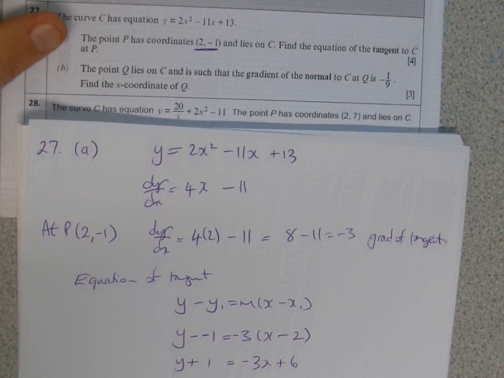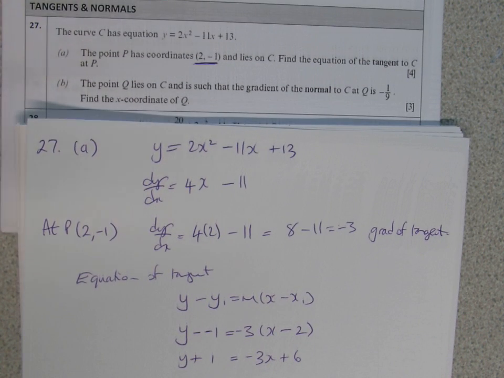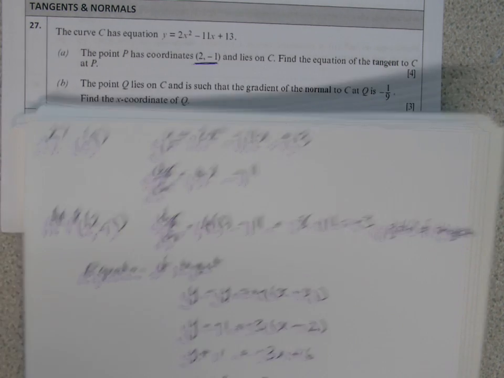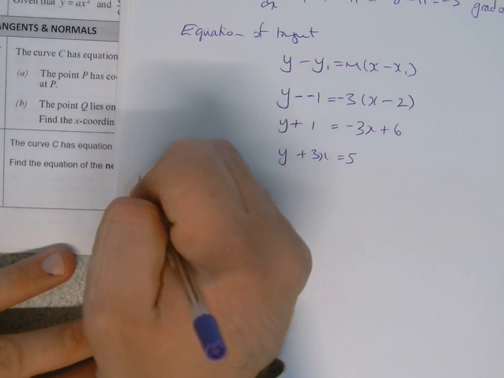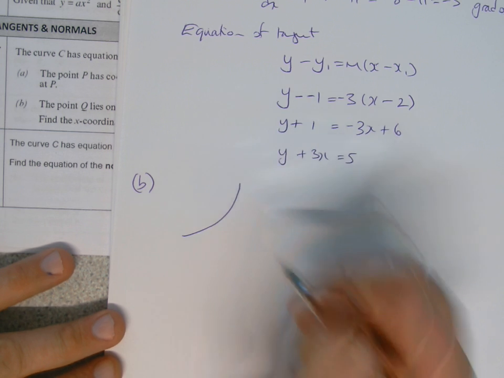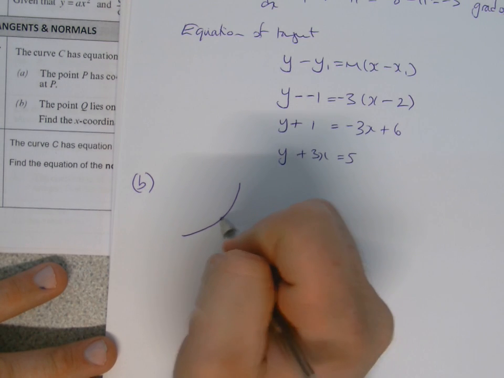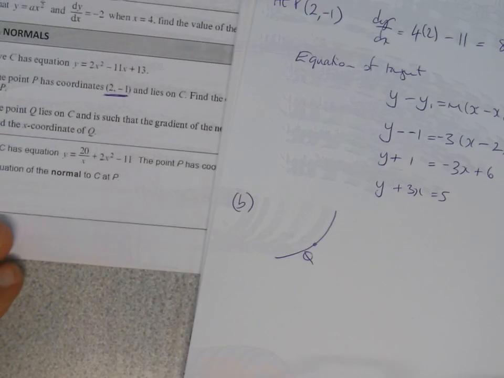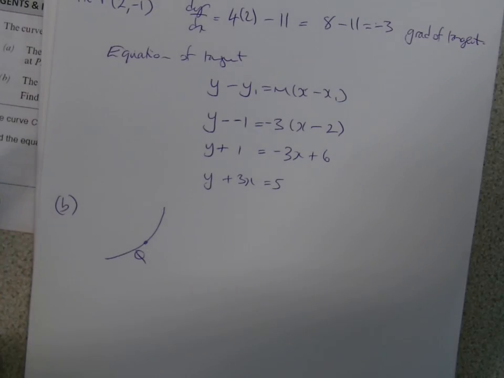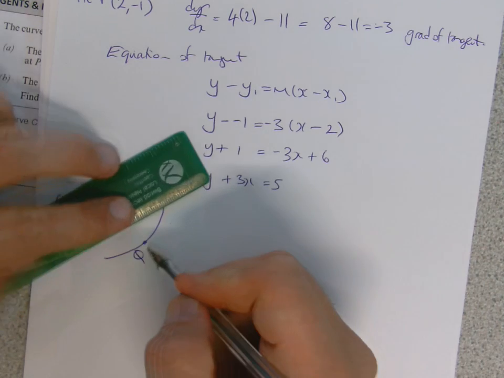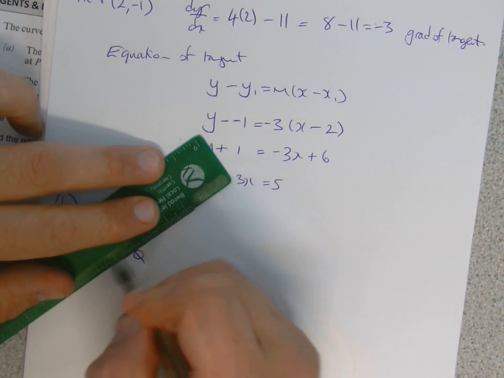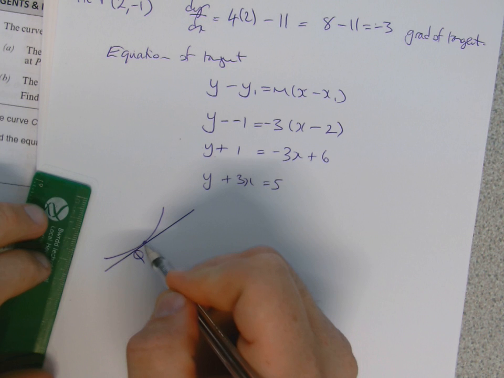Part B says the point Q lies on C. Don't forget, C is the curve, and it is such that the gradient of the normal to C at Q is minus 1/9. Find the x coordinate of Q. So if we think about what's going on here, here's your curve, and there's a point Q on it, and now they're saying the gradient of the normal is minus 1/9. The normal is not this. That is your tangent at Q.